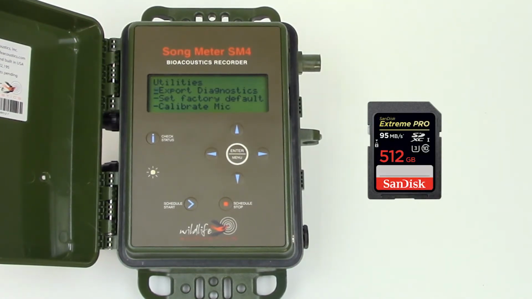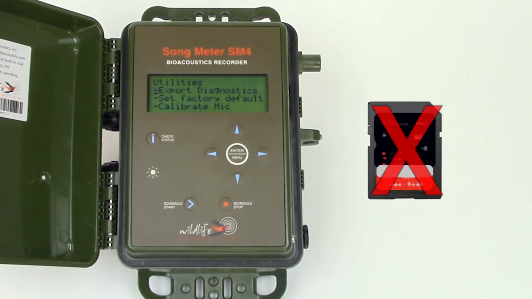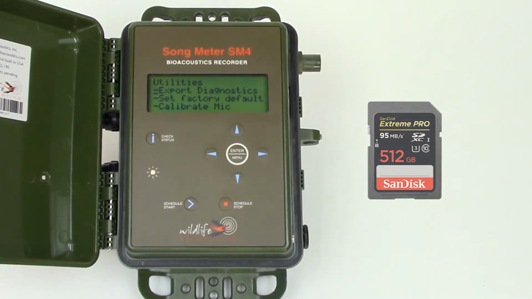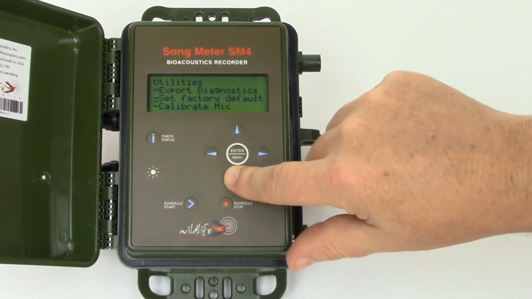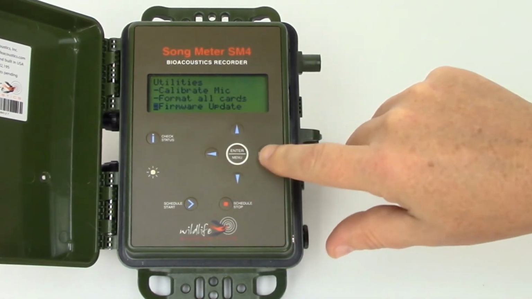The SM4 will never record over any data on the memory card, so this is a good way to make sure the memory card is completely empty before deployment. In some cases, the memory card can become corrupted, and if this happens, reformatting the card may restore the card to proper function. The last item under the Utilities menu is Firmware Update.